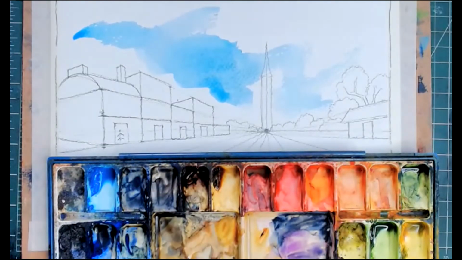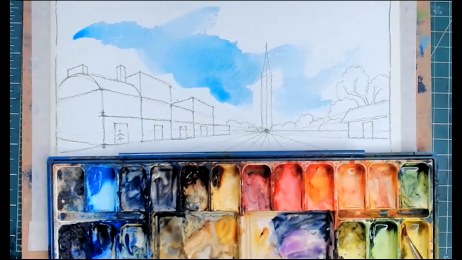After that, I'm going to take some yellow color.